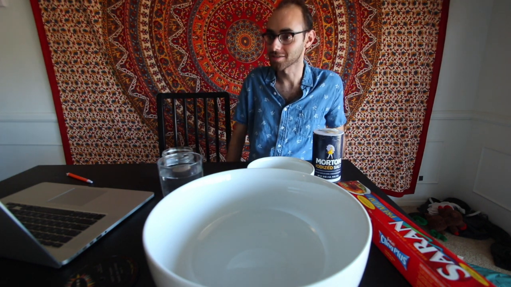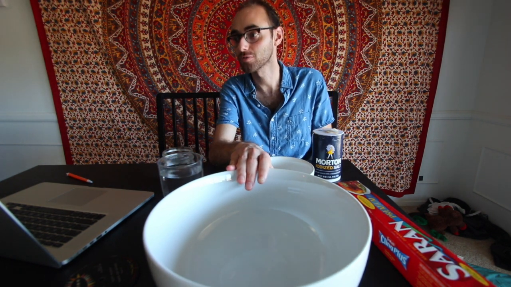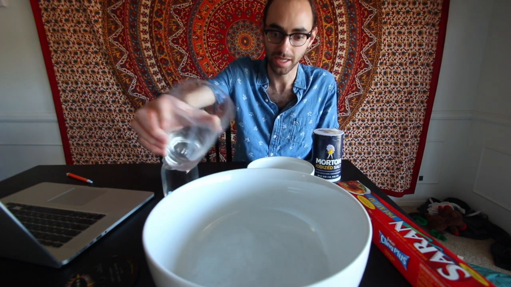Okay, can everyone see me? Now let's get started to actually make the experiment. So step 1, place a large bowl on a table. We've got this bowl right here, and we're going to fill it with water. And so I've got 2 large glasses of water that I'm putting right in.